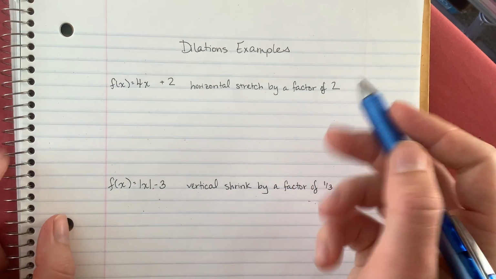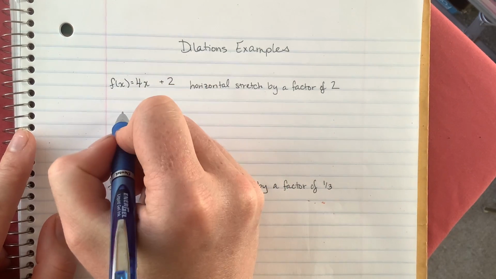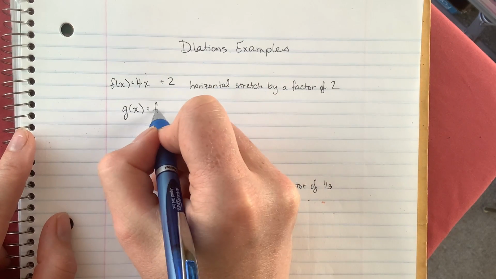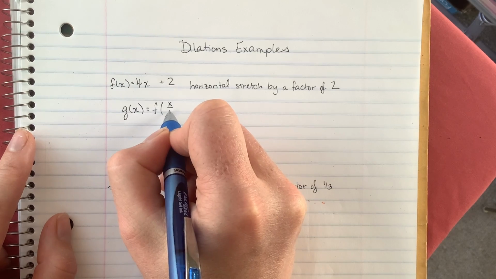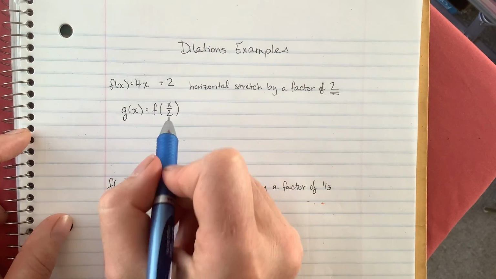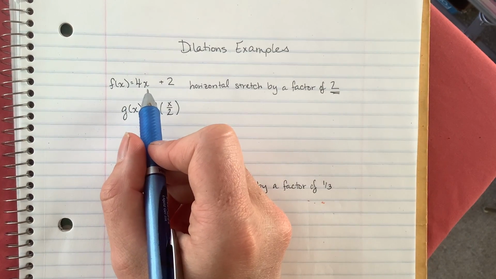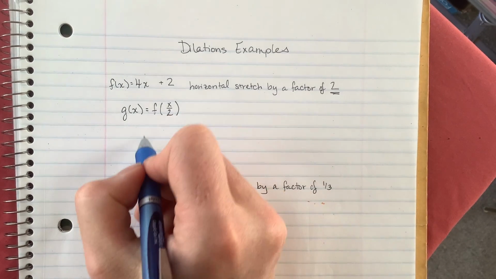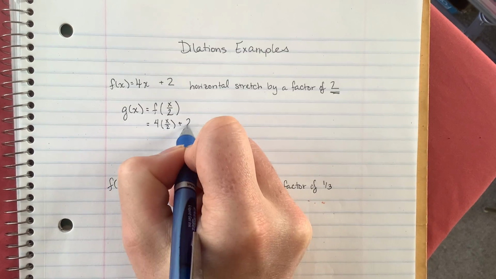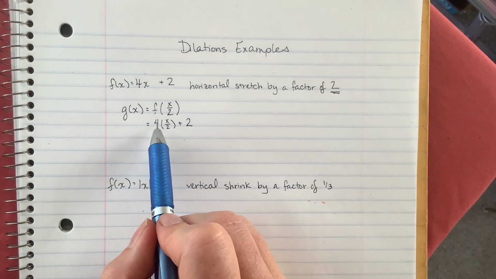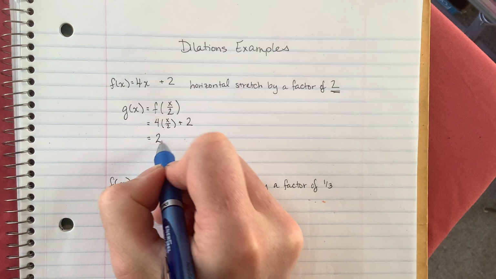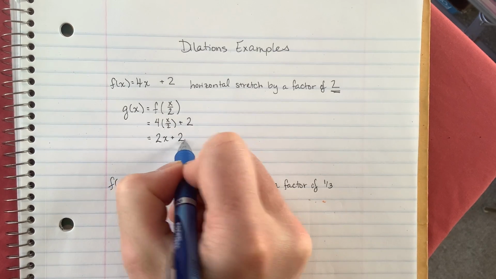factor of 2. So our formula for horizontal dilations was that g of x is equal to f of x over a. So a is our scale factor, which in this case will be 2. So that means that anywhere I see an x in f of x, I'm going to plug in x over 2. So g of x would be 4 times x over 2 plus 2. I can simplify this because I have a coefficient outside the parentheses and a coefficient inside the parentheses. So this would simplify to 2x plus 2.